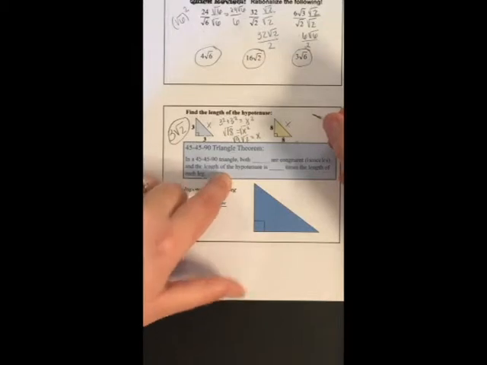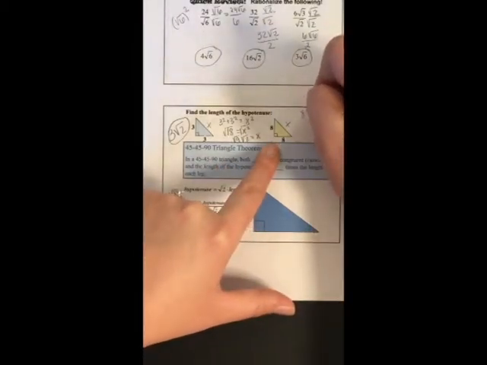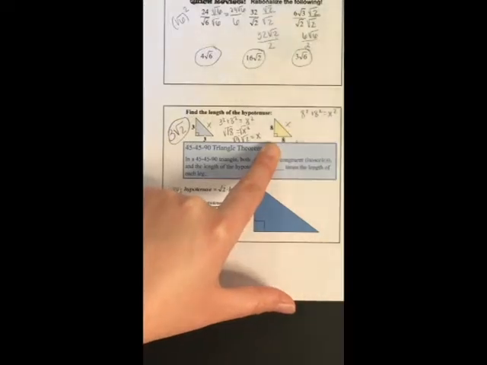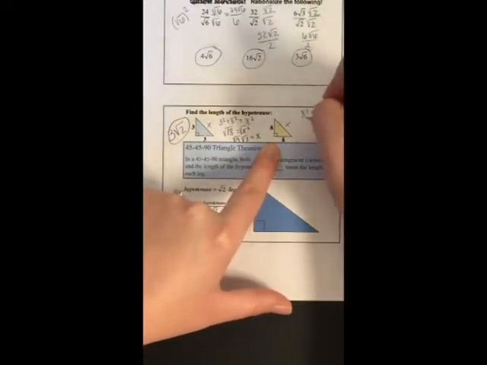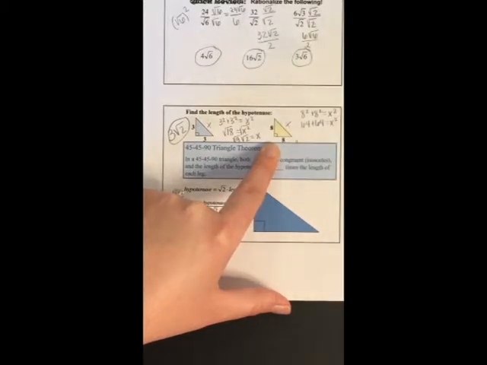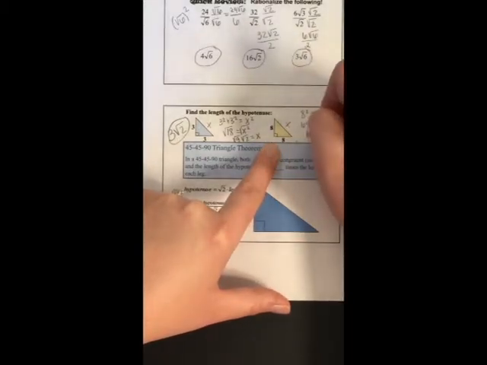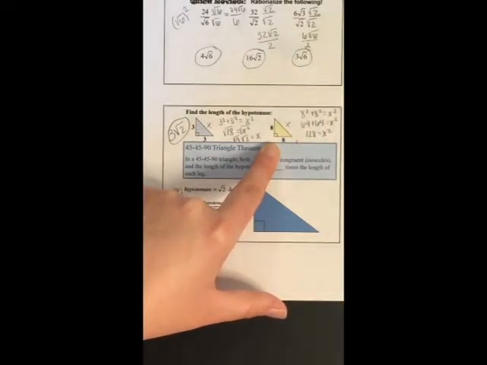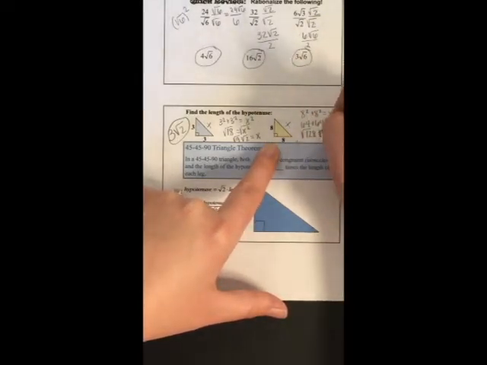All right, the next one, you would have 8 squared plus 8 squared is equal to x squared. So this would be 64 plus 64 is equal to x squared. That would be 128 is equal to x squared. We take the square root of both sides.